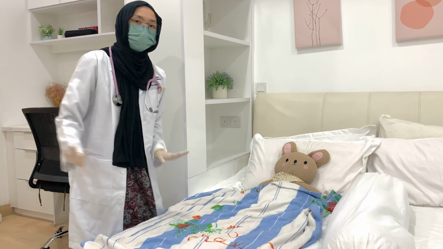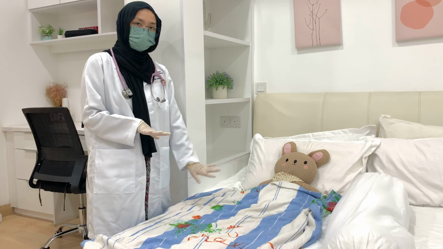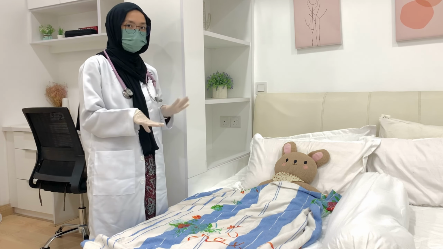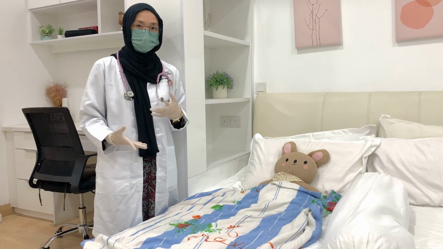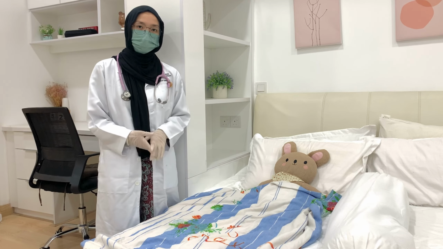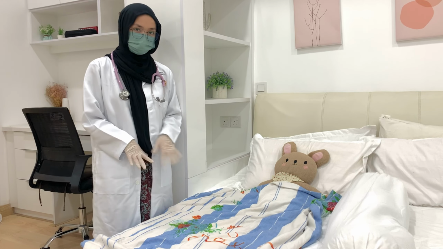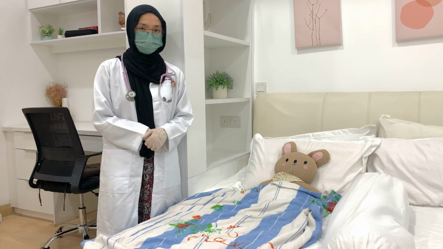Now I'm checking the area of skin where the catheter is inserted in order to confirm if there is any form of discoloration or any form of fluid we can see from the outlets. And from what I see, everything is perfectly fine.